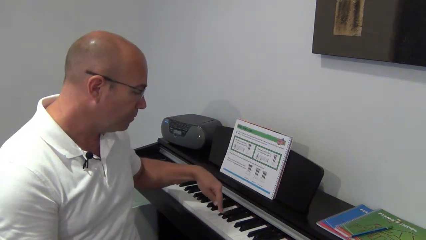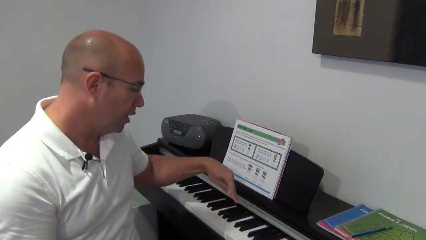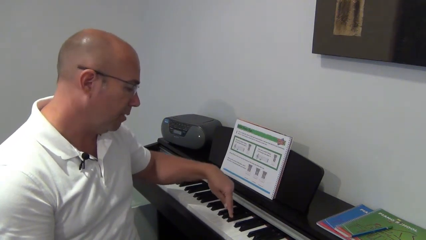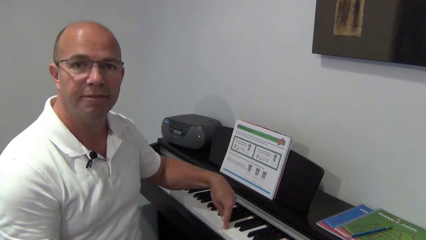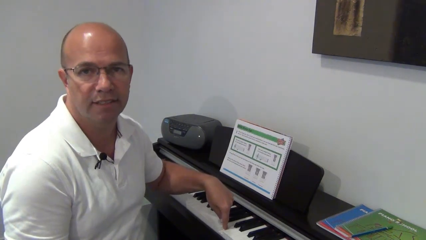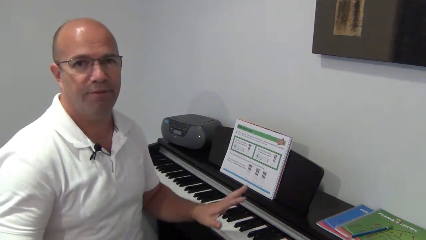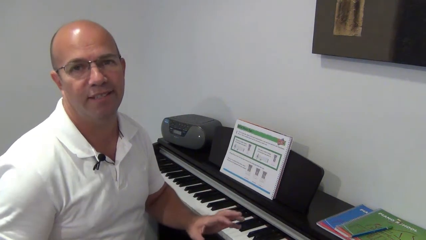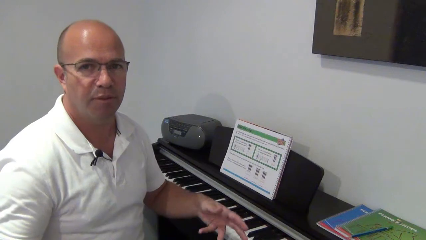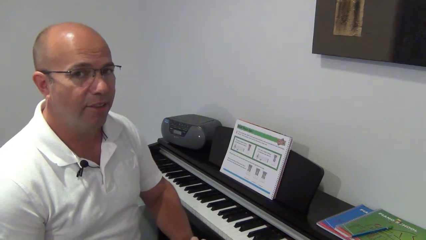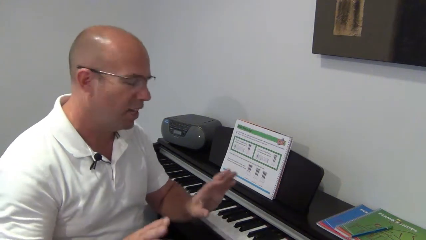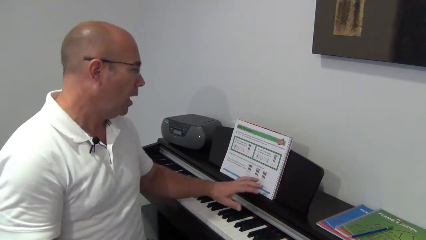There's F sharp, there's G sharp, there's A sharp, and here's B sharp, which is called C. So C and B sharp are essentially the same note. For now, we just need to know that's possible. It doesn't affect us in any way. Later on, when you get more advanced, you'll start to understand why we might call F an E sharp, or why we might call C a B sharp instead of calling it C. But for now, we don't need to worry about that.